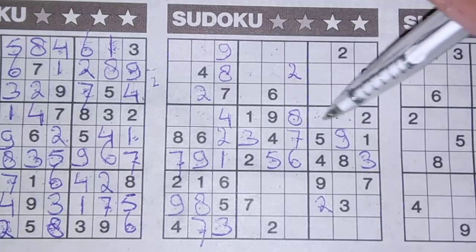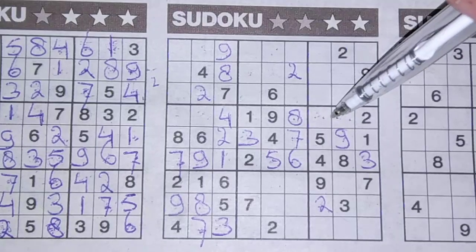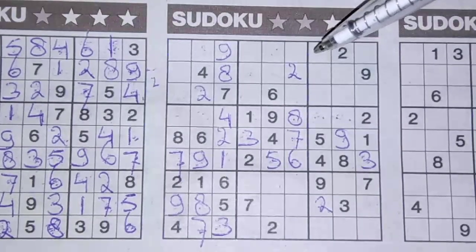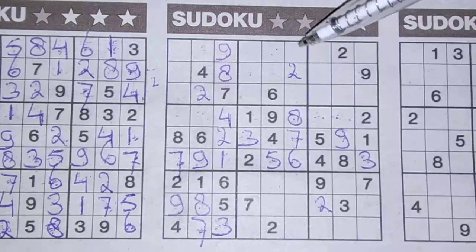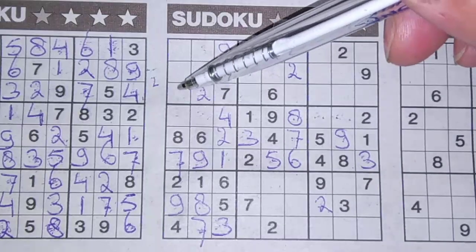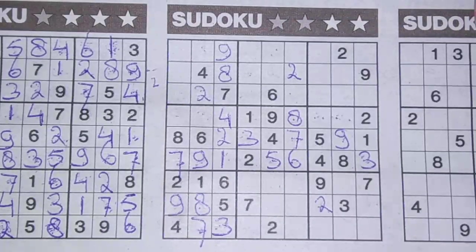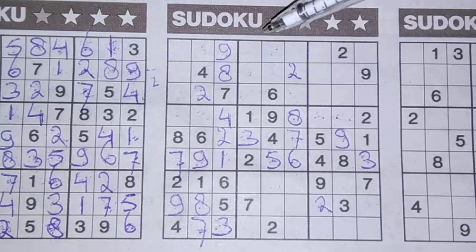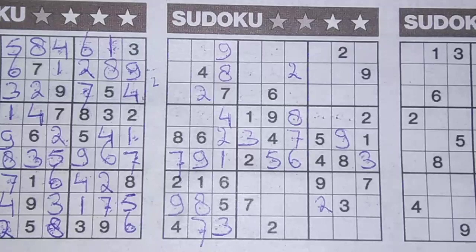Yes, 6 and the 7. I think I need to mark some boxes because it's taking too long.